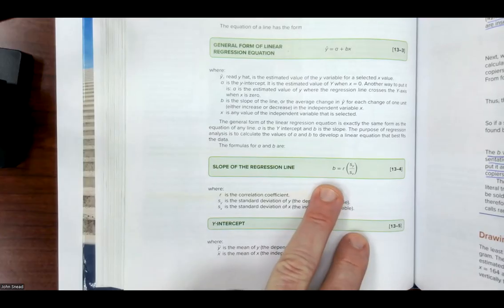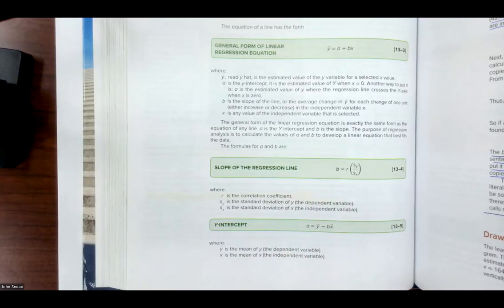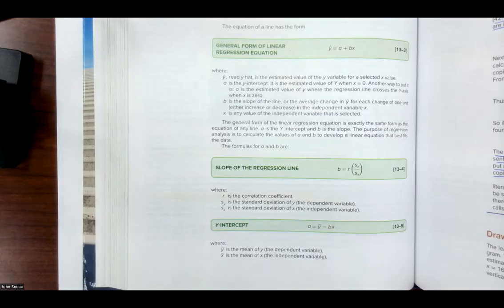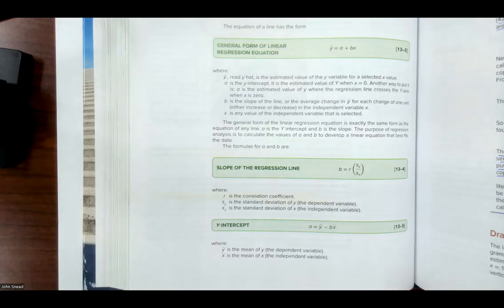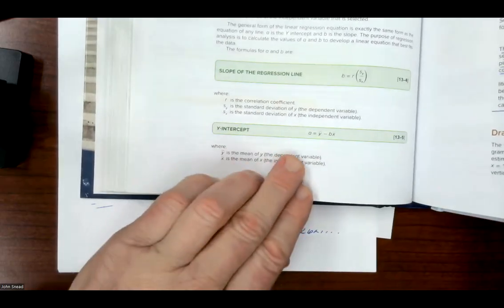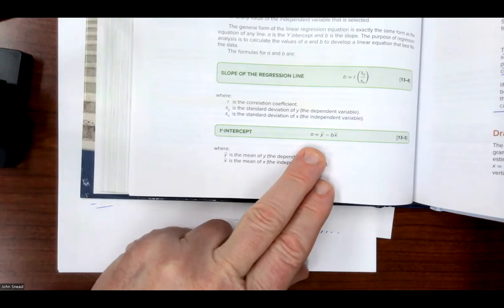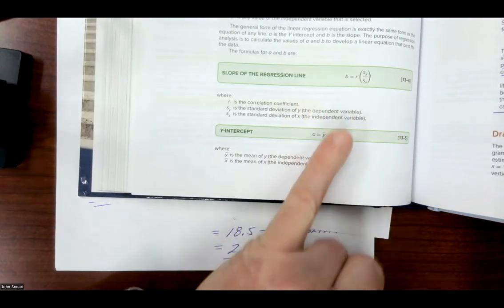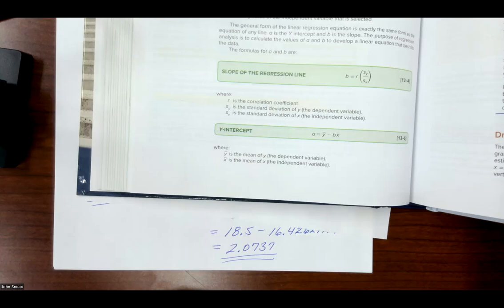The slope you can get by calculating the correlation coefficient, which we've already done, times the standard deviation of y over the standard deviation of x. It's perfectly fine to do it that way. And then to calculate the intercept, we take the mean of y minus the slope times the mean of x. So you see that we have to calculate the slope before we can calculate the intercept.